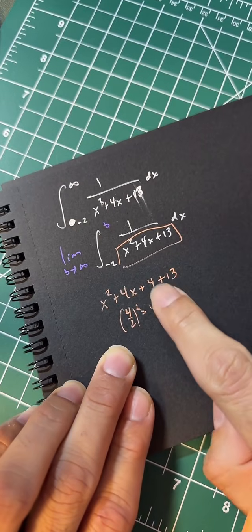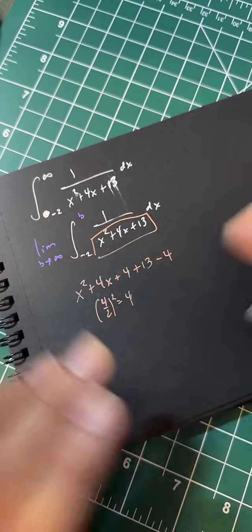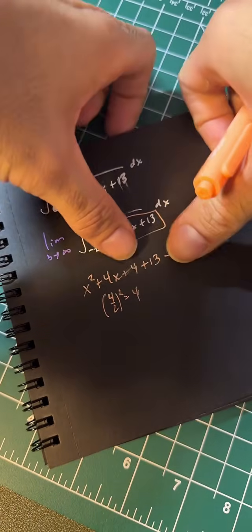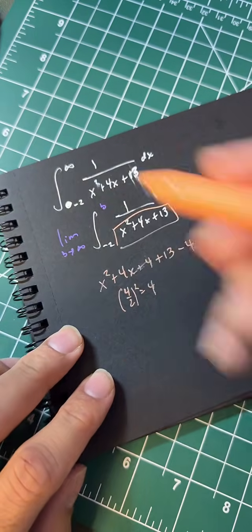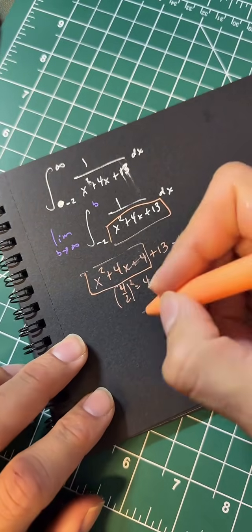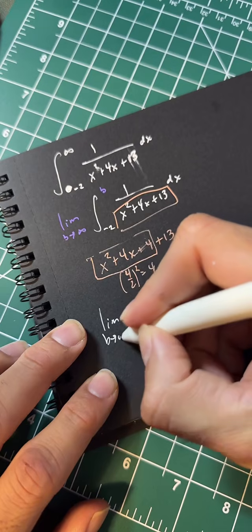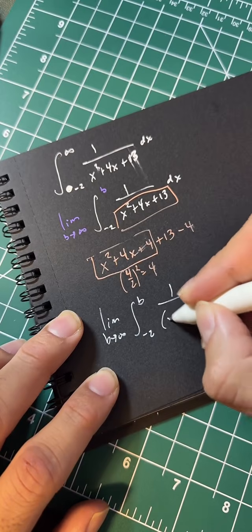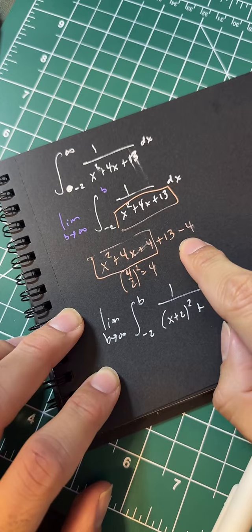We still have the plus 13, but because you introduced a 4, you need to subtract the 4, because you want to balance out the equation. We have the same function, x squared plus 4x plus 13. But doing so gives us this factor right here, which is a perfect square. This turns into x plus 2 squared. This turns into the limit, as b approaches infinity, from negative 2 to b of 1 over x plus 2 squared plus, and then we just need to simplify this.